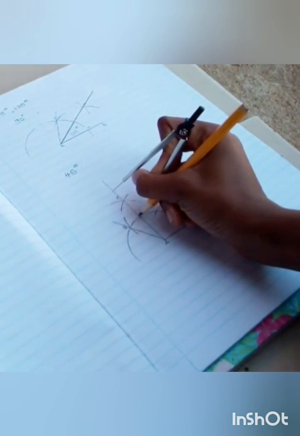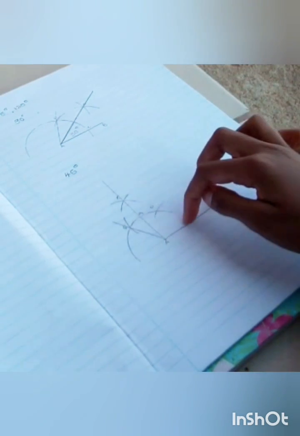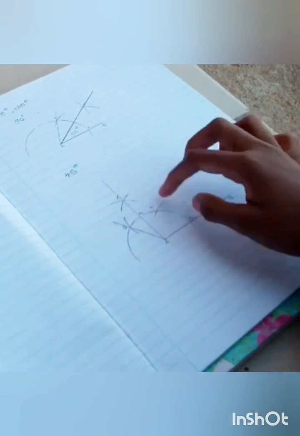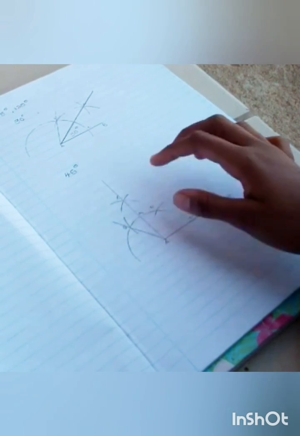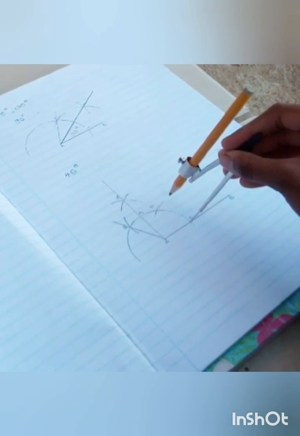So let me just name this point F, G. We're going to use the angle. This is the angle of the 90 degrees. We're going to use it to bisect the 90 degrees. So we're going to use this to draw a 45 degrees. I'm sorry, guys.